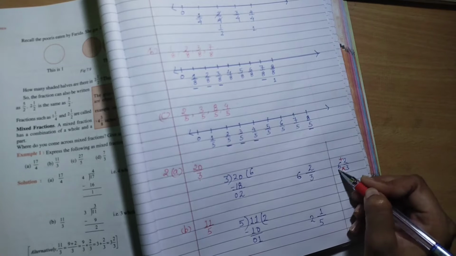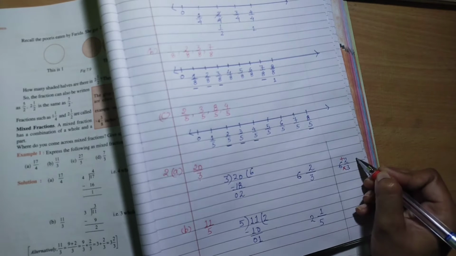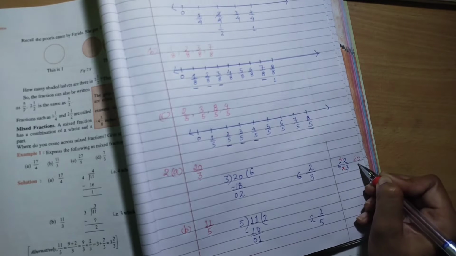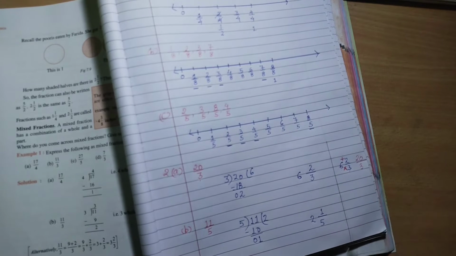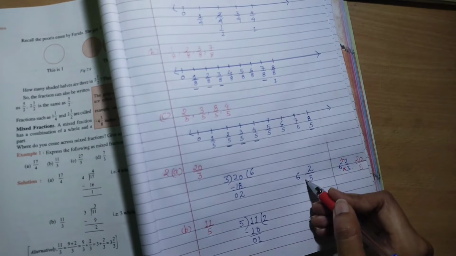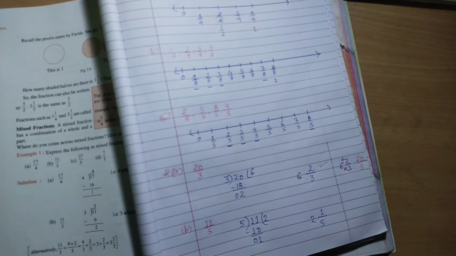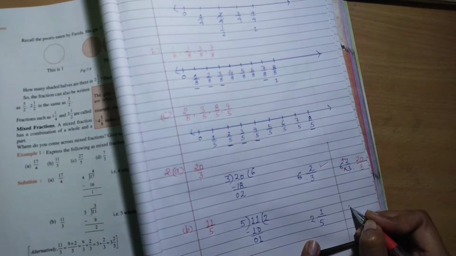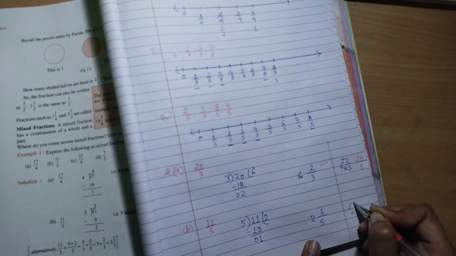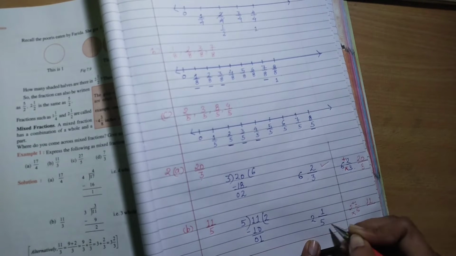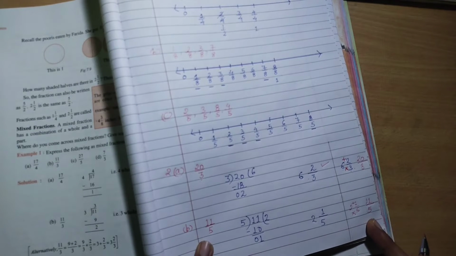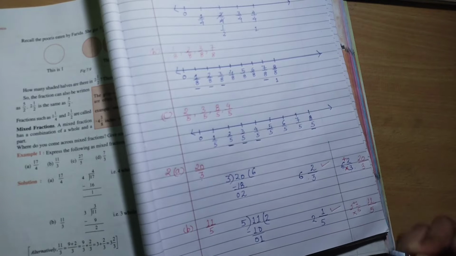6 3s are 18. 18 plus 2, 20, right? 20. Now denominator is 3, so here also denominator will be 3. In this way our answer 20 by 3, 20 by 3, it is matching. That means this answer is absolutely correct. Now here also we can see 2 1 by 5, right? So 2 into 5, 10 plus 1, 11, and denominator is 5, so it will be 5 only. So 11 by 5, 11 by 5 matching. That means this answer is also correct.